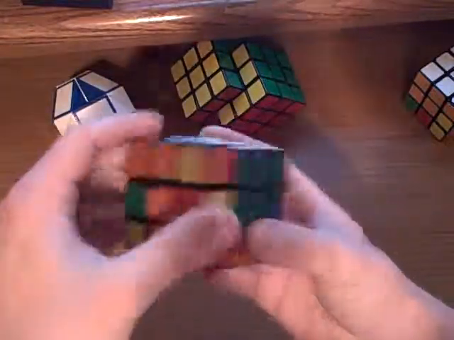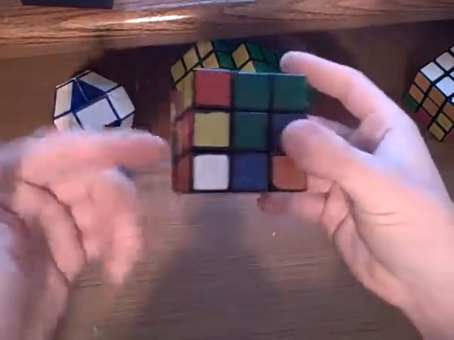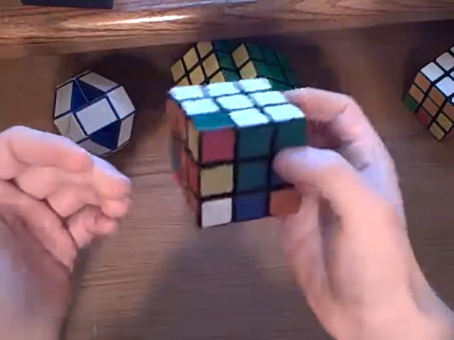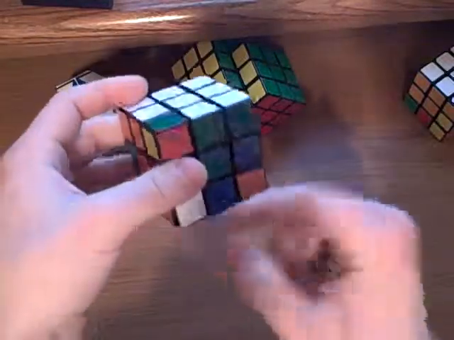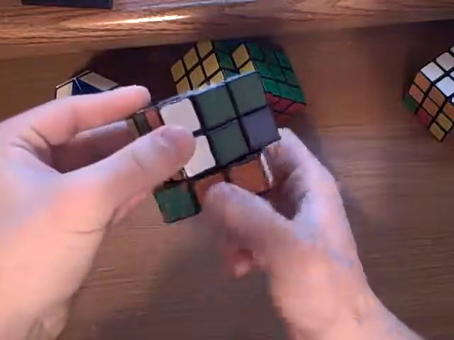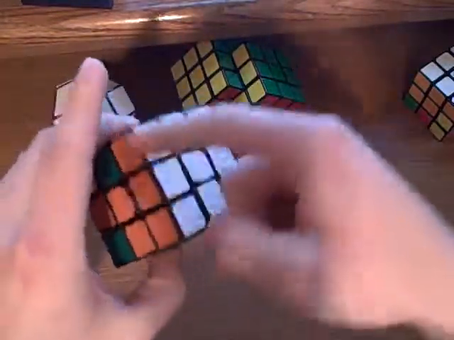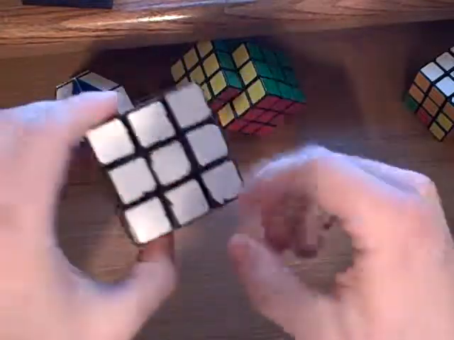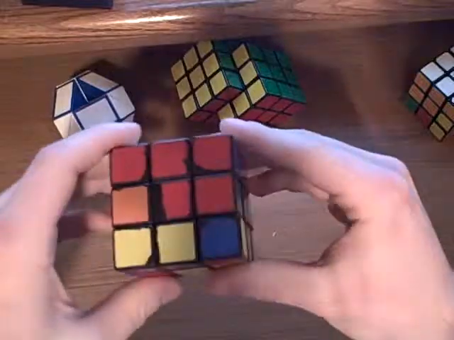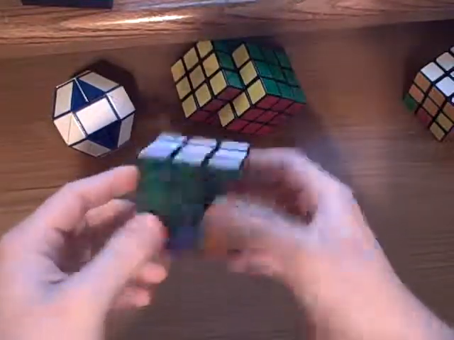Here we go, here's a better example. If it's on the bottom left, like so, you want to do the inverse of what you just did. Since it's on the left, we're going to turn the bottom to the right, turn the left side down, turn the bottom back to the left, and turn the left side up. If you see here, now you have solved the entire top side of the Rubik's Cube. And that concludes step 1 of how to solve a Rubik's Cube, the beginner's method.